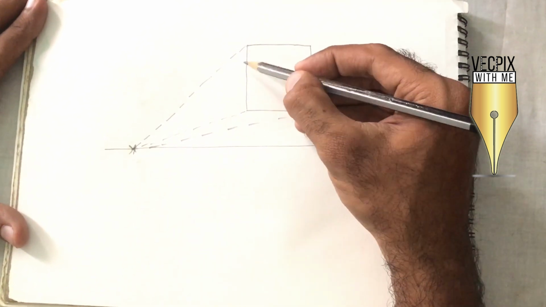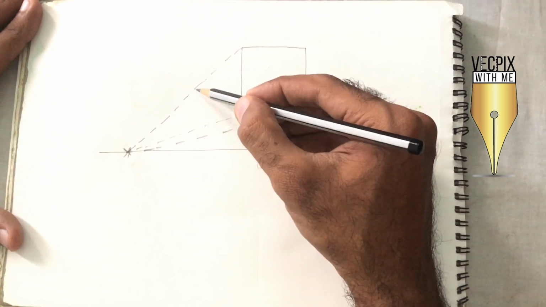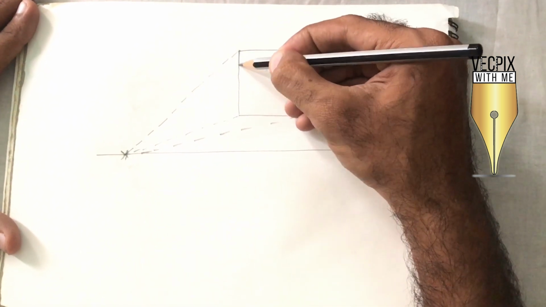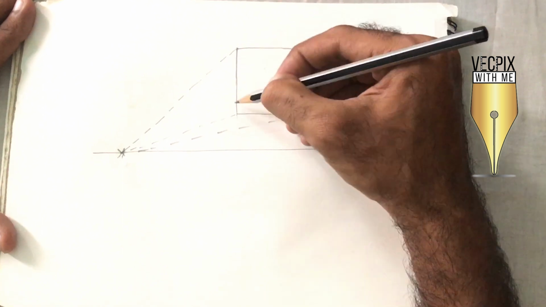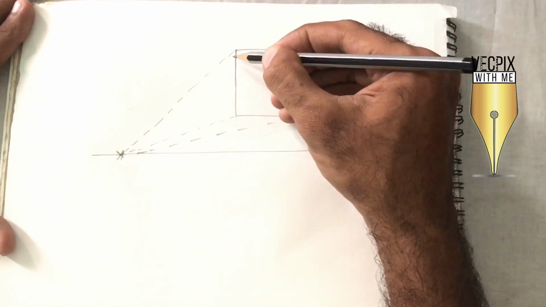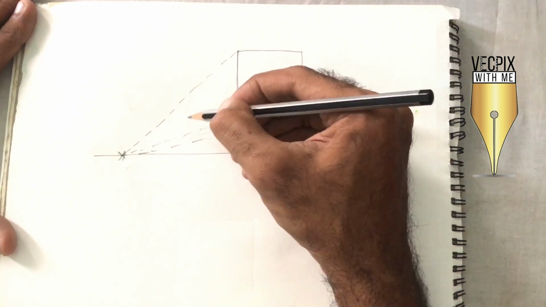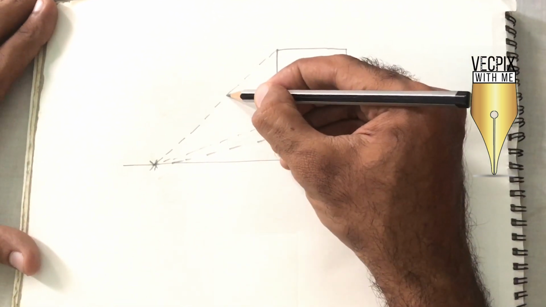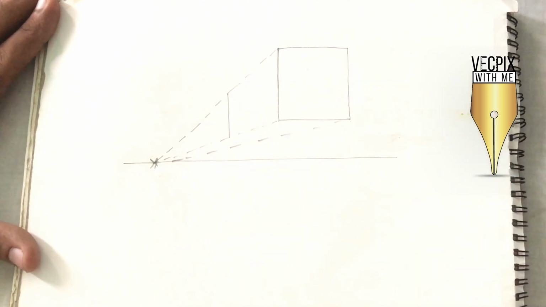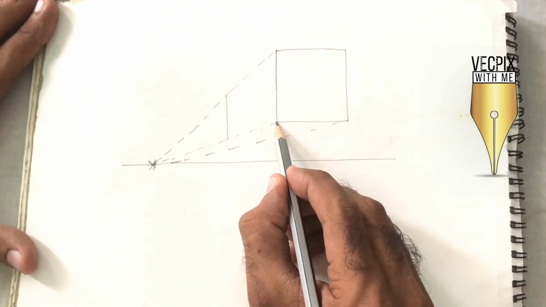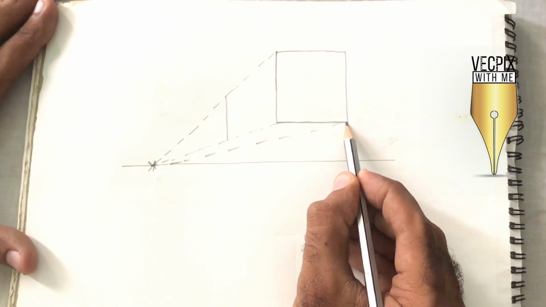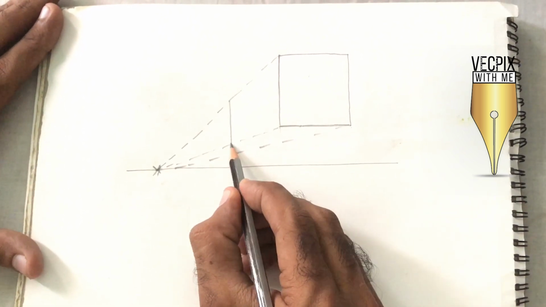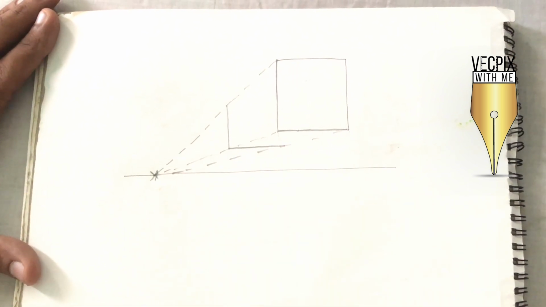Now what we are going to do here is create lines over here. So draw a parallel line like this over here, a parallel line like this over here, a parallel line like this over here. So now draw a parallel line like this. Again draw a line like this over here, a parallel line towards like this. Draw a parallel line like this.